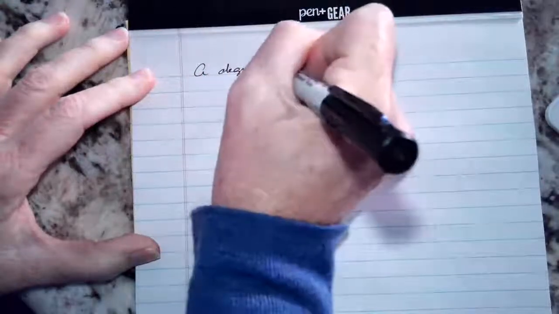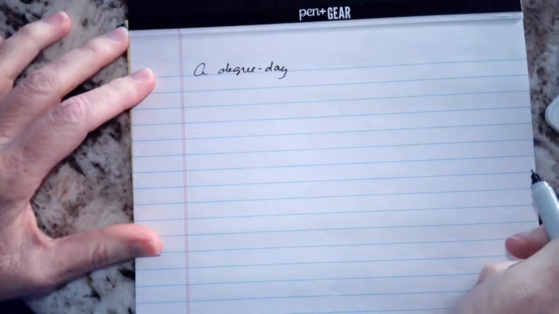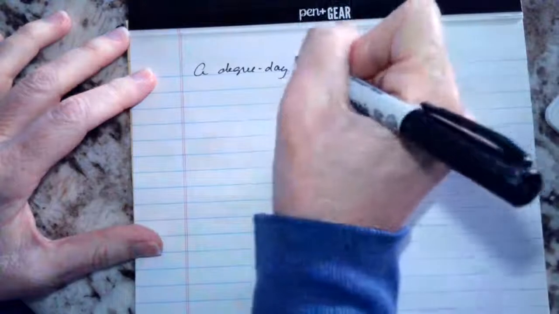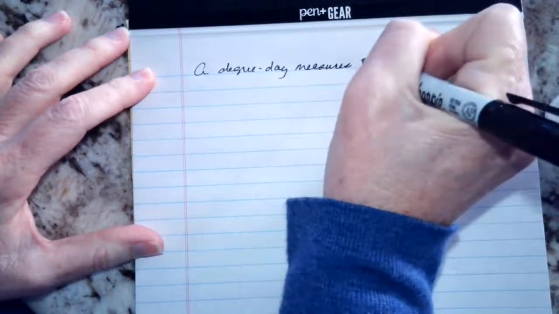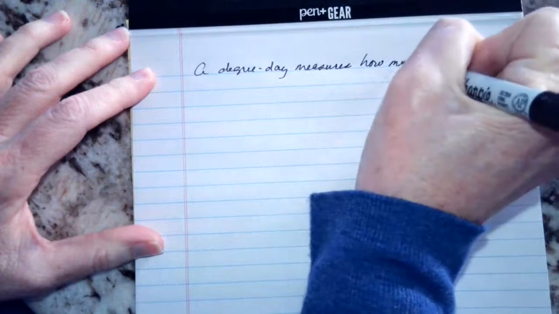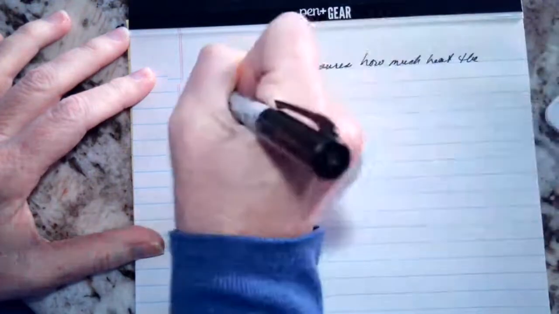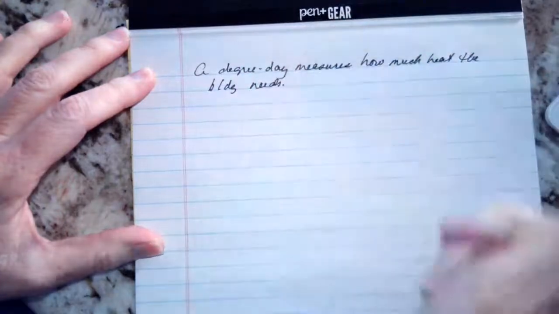Okay, let's start with what a degree day is. A degree day is a unit used in business to measure the fuel requirements of buildings. So a degree day measures how much heat you need in this case, how much heat the building needs for the day.